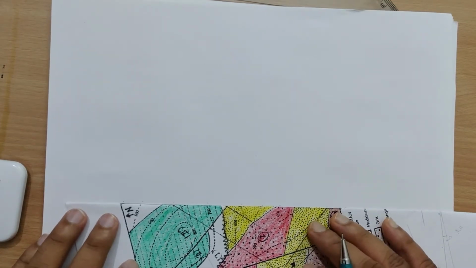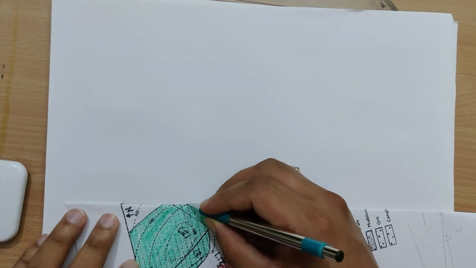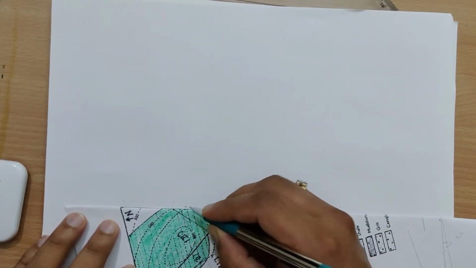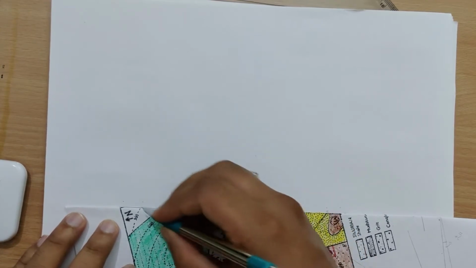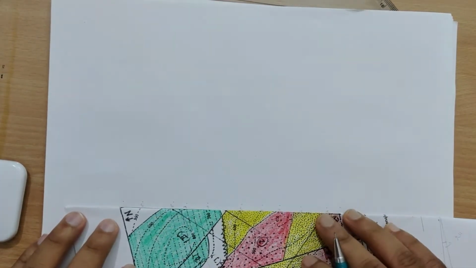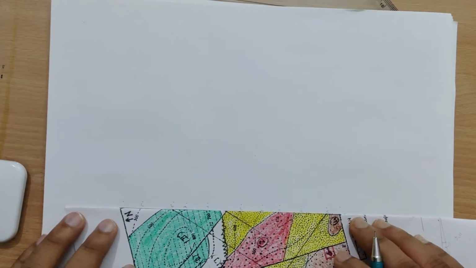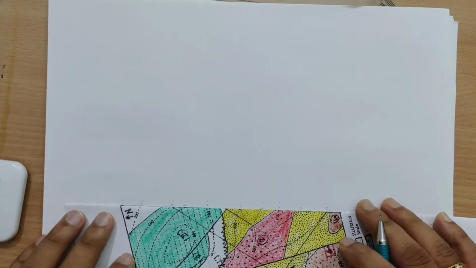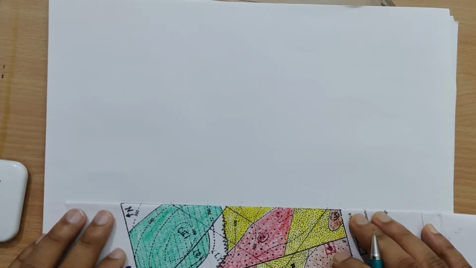We got 700 over here as well. So this is 700. This is 600 and this is 500. Now after drawing that, we will draw the beds. Let's position the beds as well.